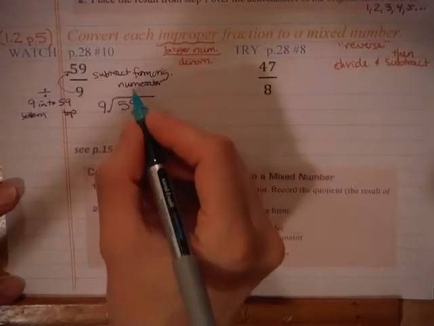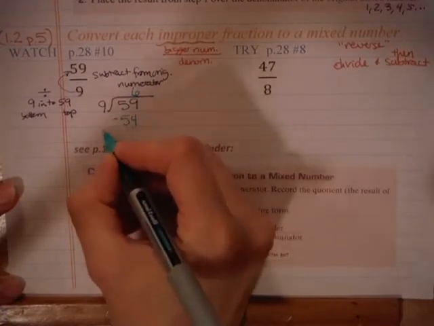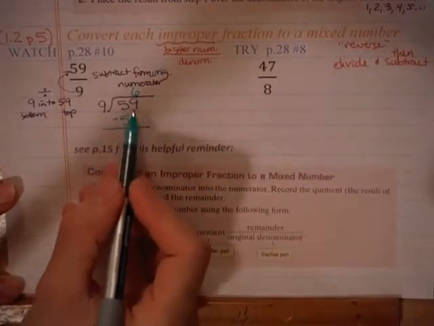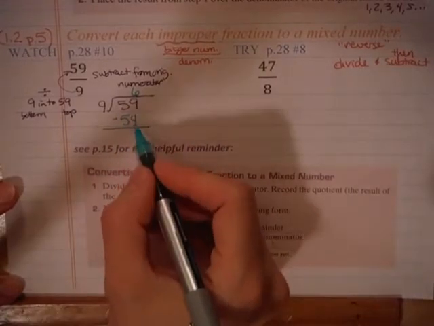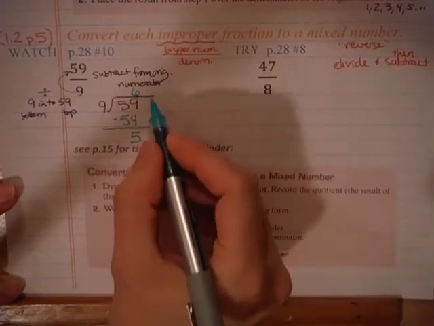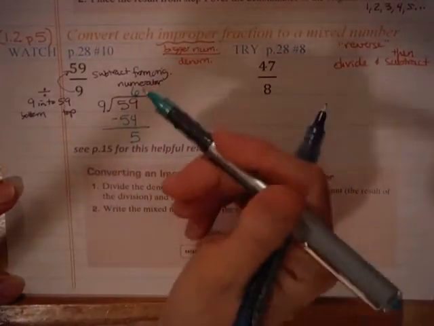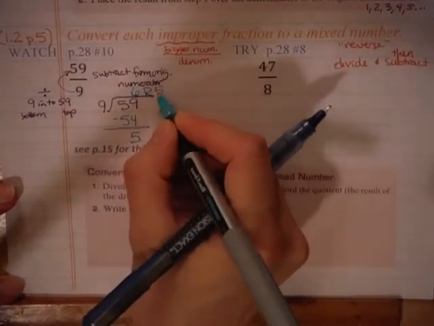9 goes into 59 6 times, for a total of 9 times 6 is 54. We subtract that, and 9 minus 4 is 5. And so this is actually 6 remainder 5.